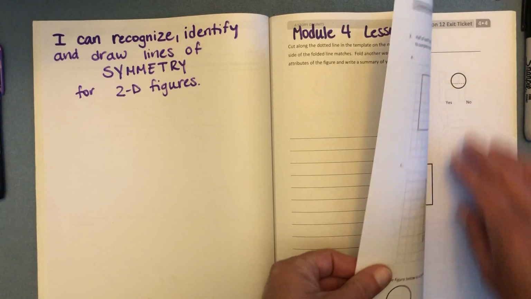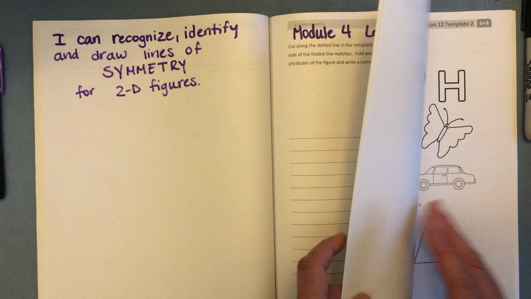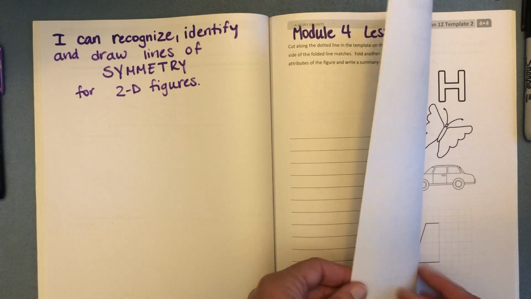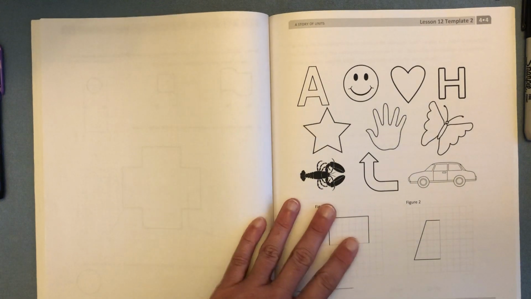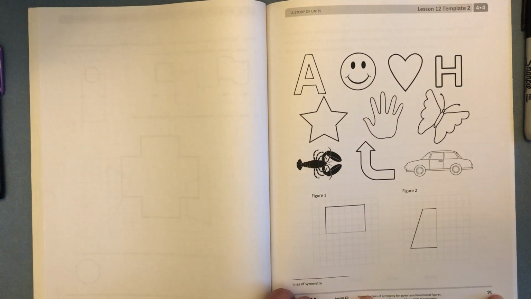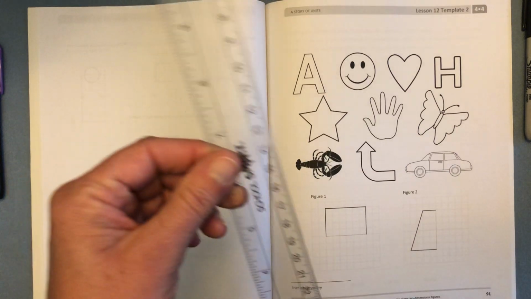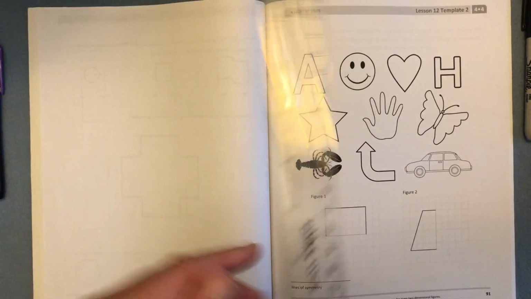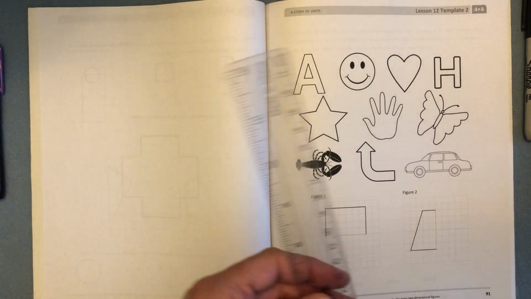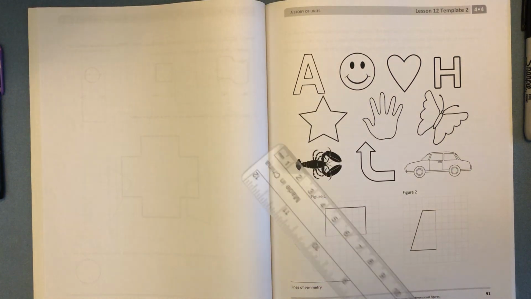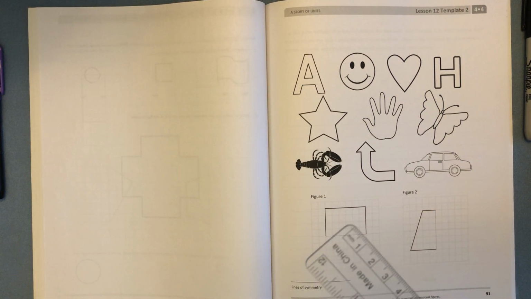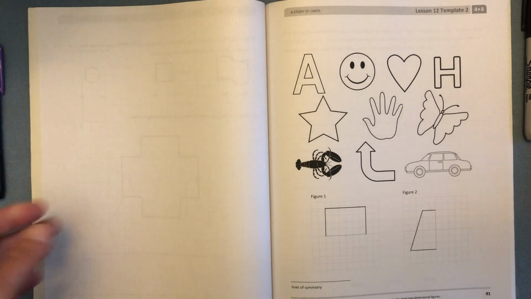All right, well, let's get going with our lesson today. In your lesson, you also have a template on page 91. So we're going to go ahead and turn to that and take a look. And I'm going to get out a ruler, a straight edge, just because this really does help me to see the lines of symmetry a little bit more clearly. I'm going to grab a marker to help me do this. So what we're going to do is take a look at these shapes and see if we can identify some of the lines of symmetry in these different shapes.